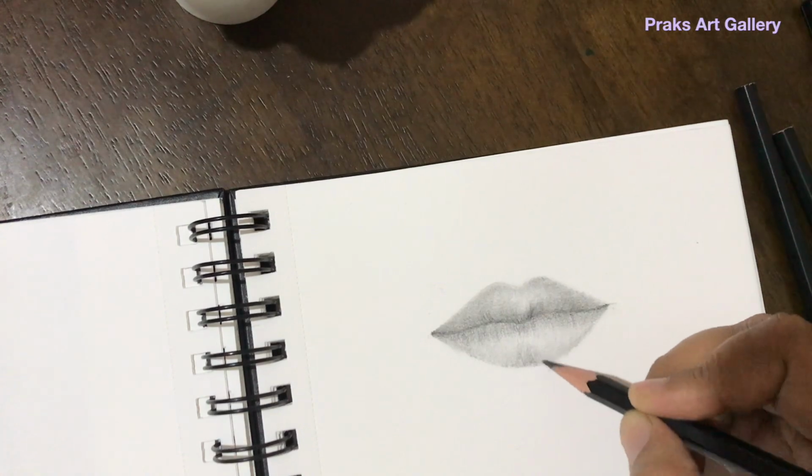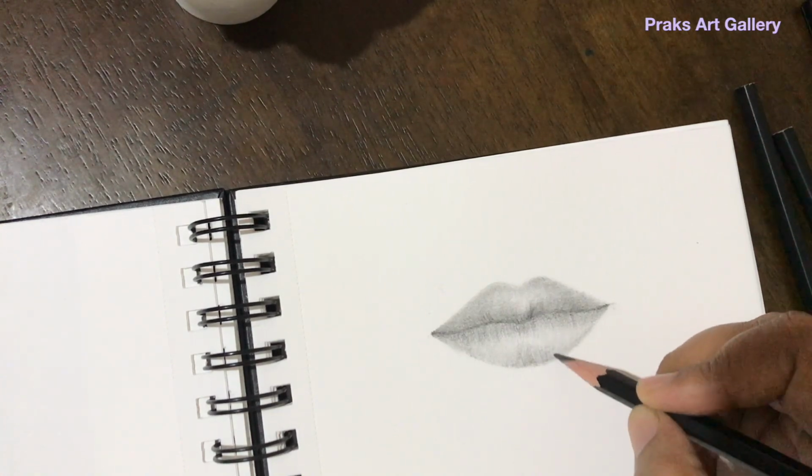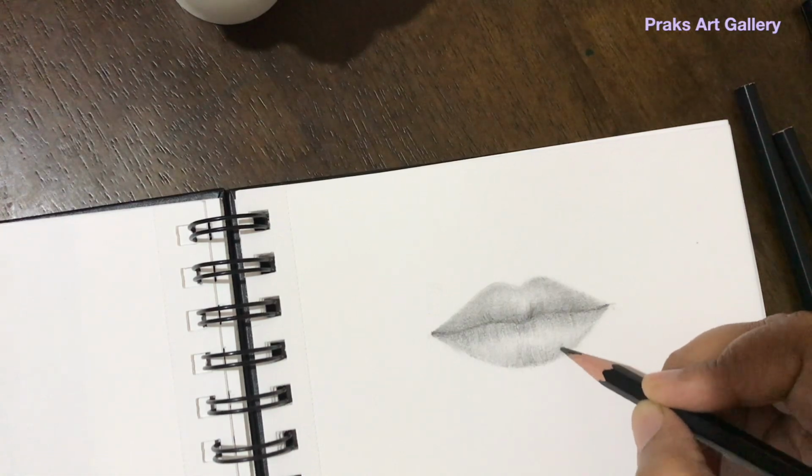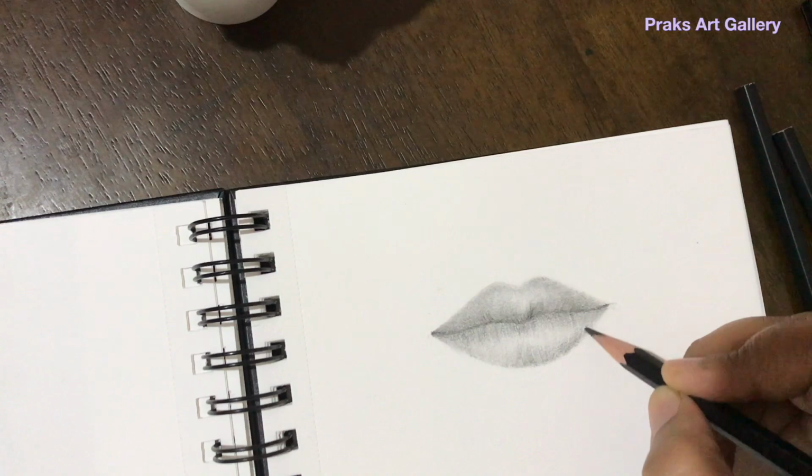So here I'm following the same process the way I did it with the 2B pencil. So it's the same process, just a repetitive one, layer by layer, so that it will give a proper 3D realistic look.